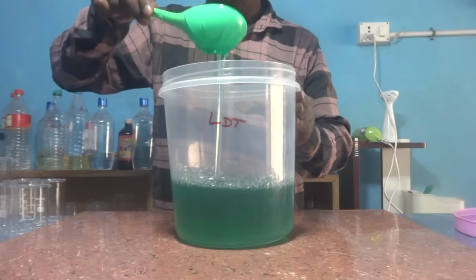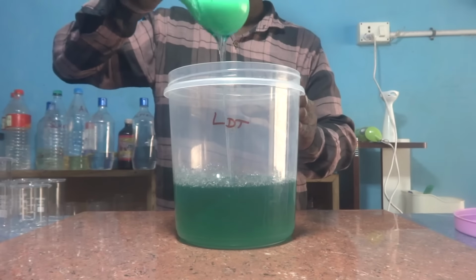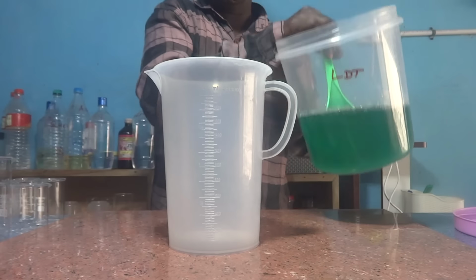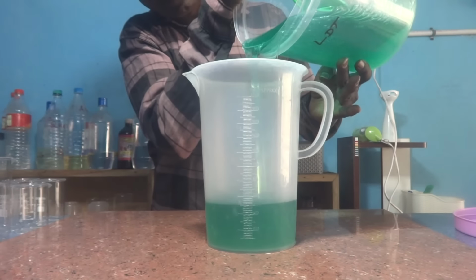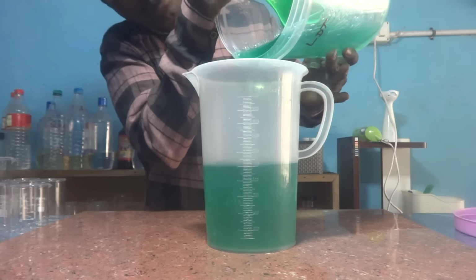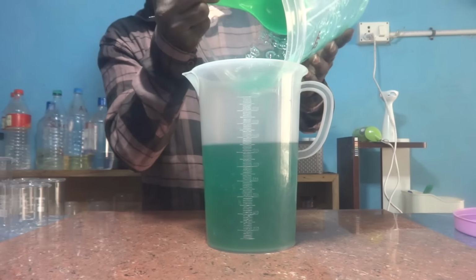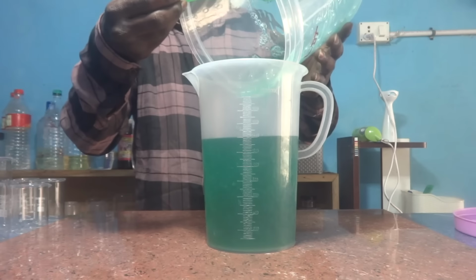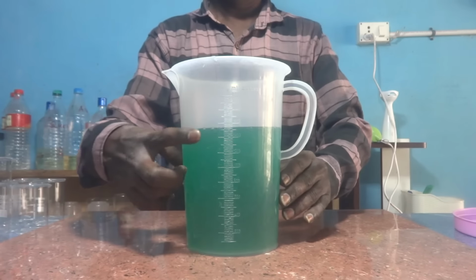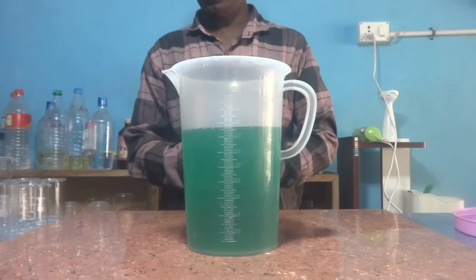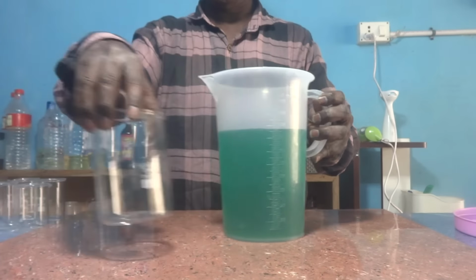Now we will transfer the liquid detergent into a 2 liter measuring jar so that we can check its yield. Now we can observe the thickness, and I am also checking the smell of the liquid detergent. It's good actually. The yield is 1.5 liters. This is what we expected.